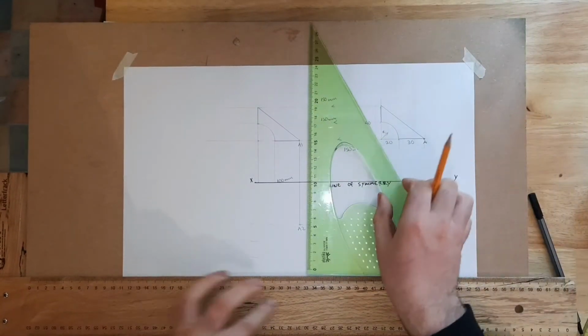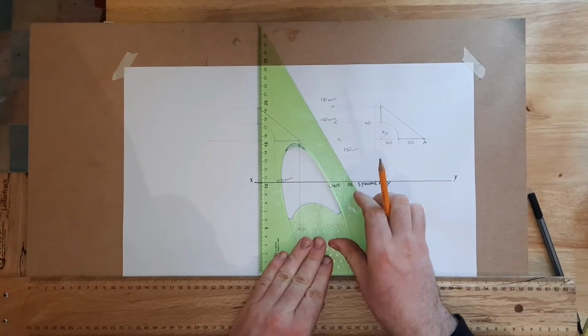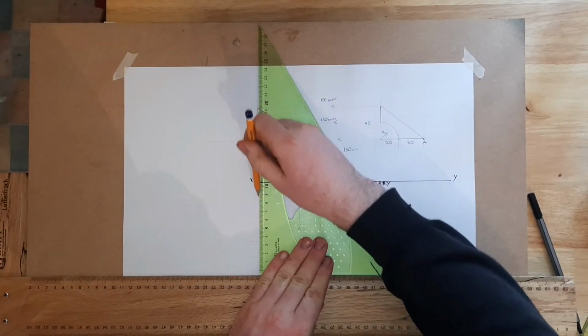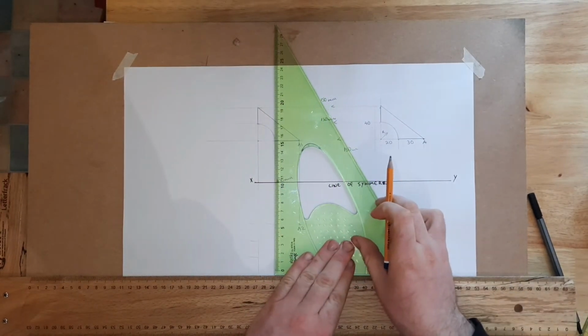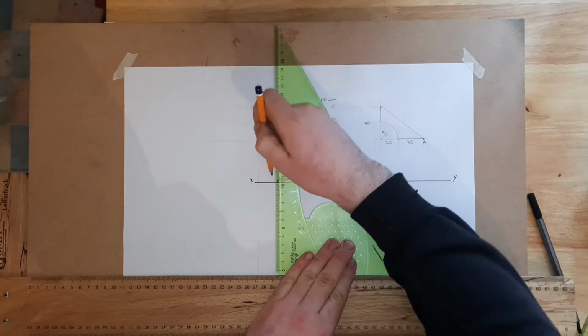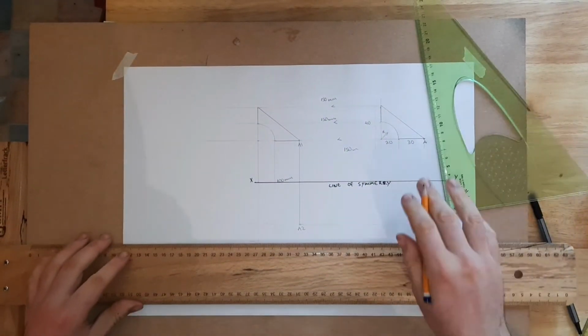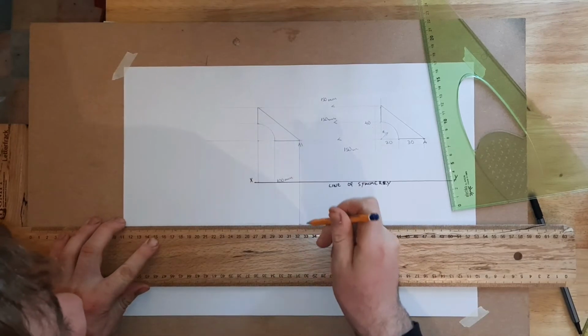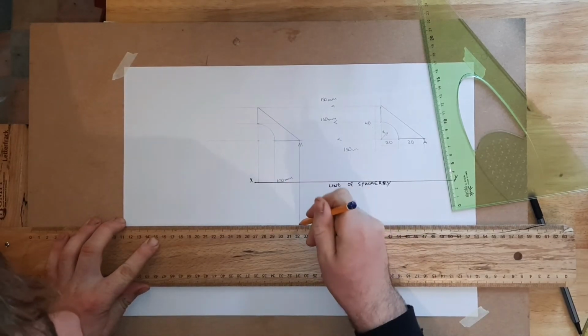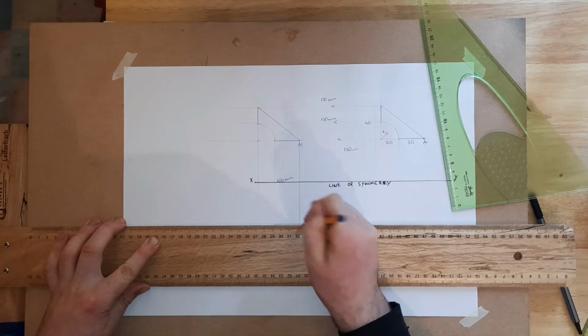So then what we can do is bring our line straight down through our line of symmetry. And you can see where our compass went across, and we have our points. So the bottom of our shape, this to here, is formed here.